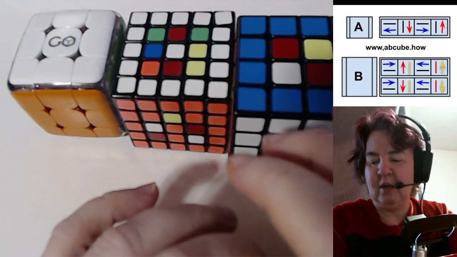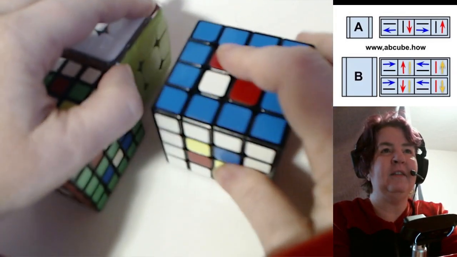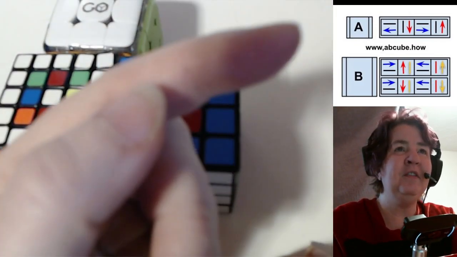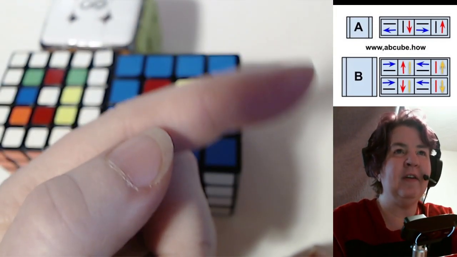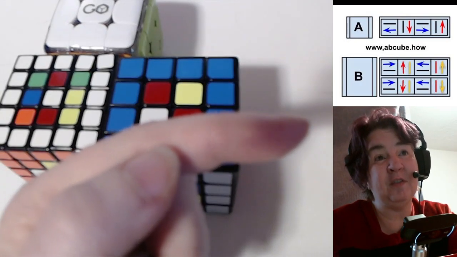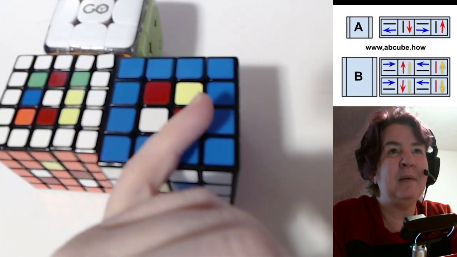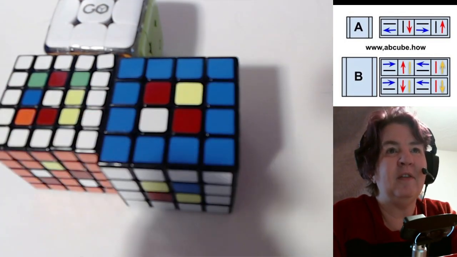Okay, real quick overview. The ABCube is, with these two formulas, you can solve every size complexity of Rubik's cubes. It doesn't work on shapeshifters or Square-1 or things like that, but if it's an n by n by n cube, this will solve it.